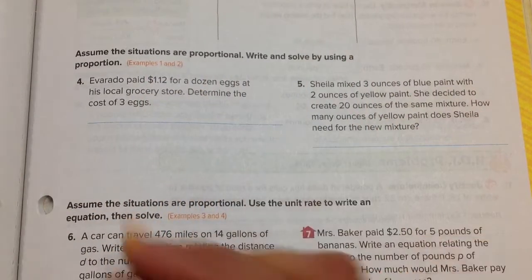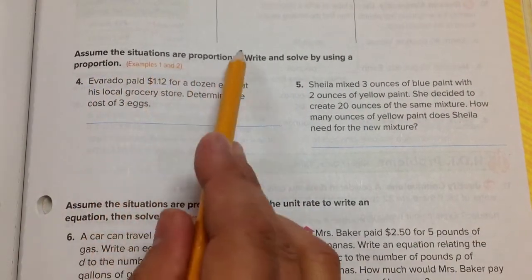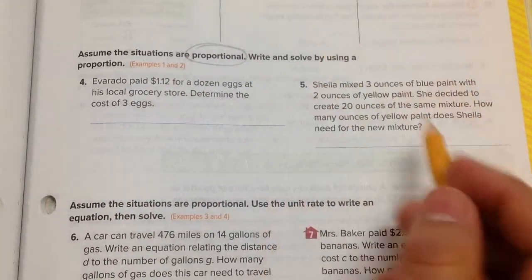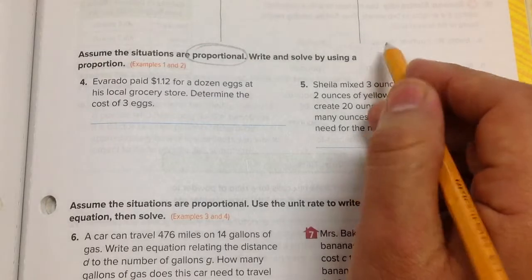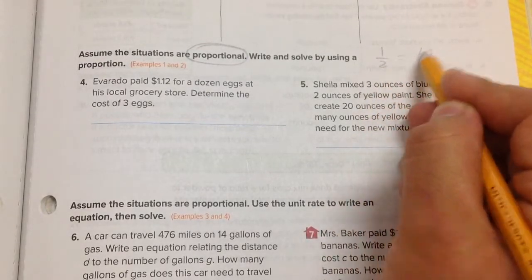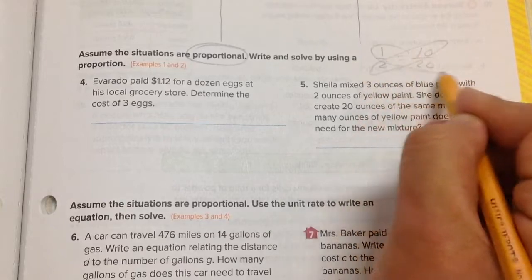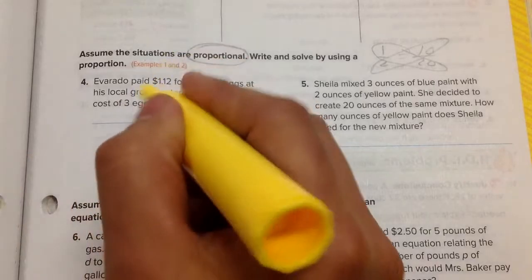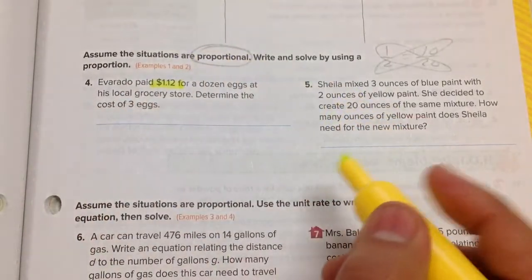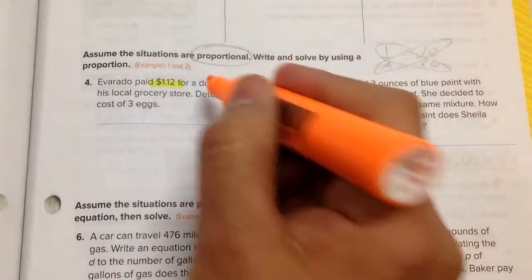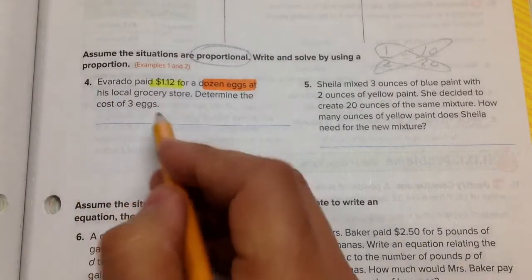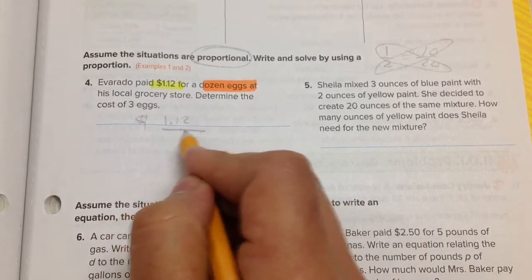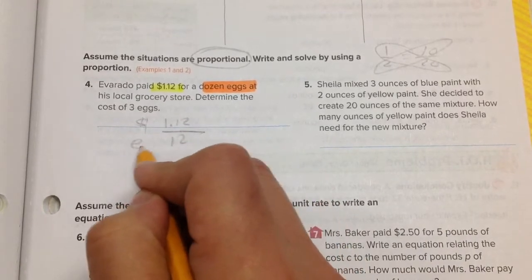Now look at the instructions. It says assume situations are proportional. So we already know that they're going to be proportional. They're already equal. And because they're equal, we then can use cross products to solve for the unknown. Eduardo paid $1.12 for how many eggs? A dozen eggs. So how do we write that? Well, there's your money over your eggs, 12 eggs. So I'll put an E for eggs.